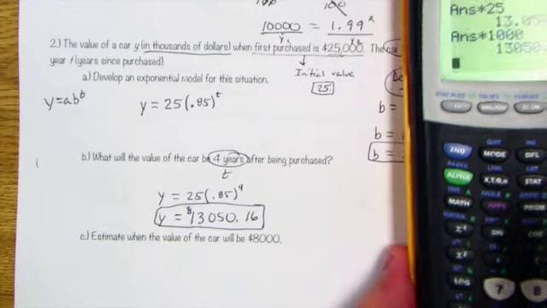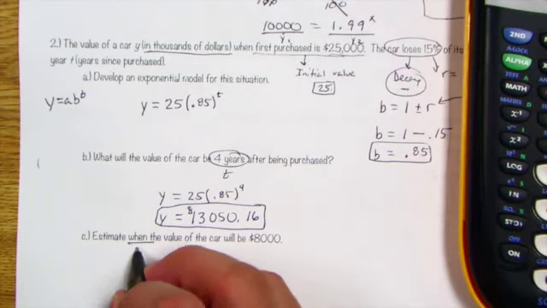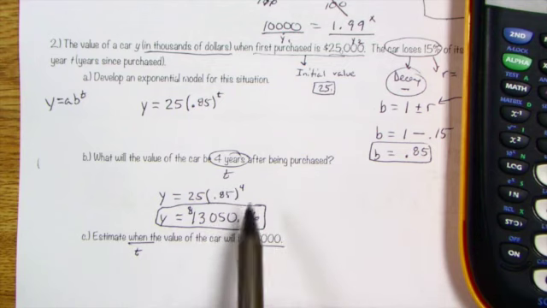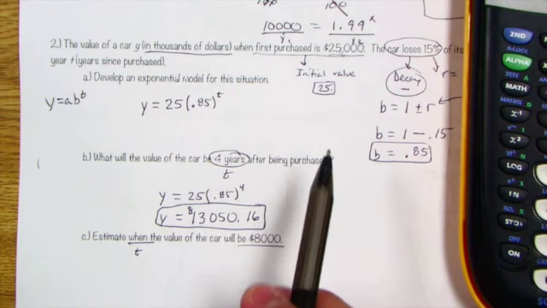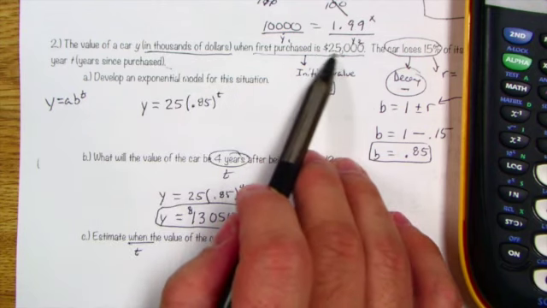Now, estimate when the car's value will be 8,000. So when is obviously t. So this is where we need to solve for t, whereas 8 is going to be the actual value of the car in thousands. This is always something we have to be conscious about. When you have units in the thousands, you need to be aware of that.